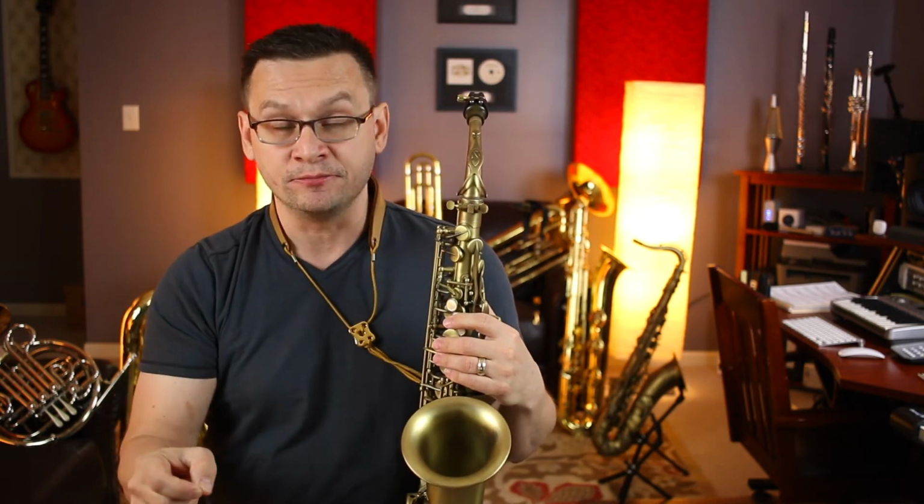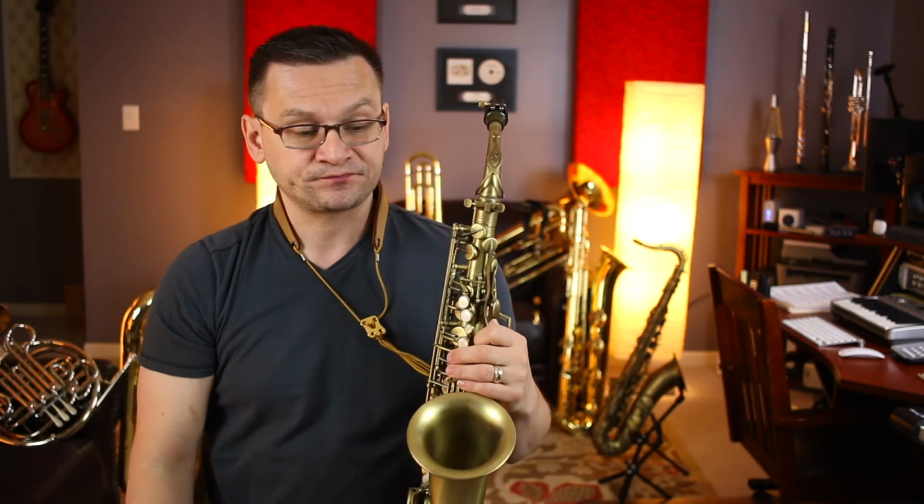The second ending is a rhythm pattern that goes like this. 1 and 2 and 3 and 4 and 1. So beats 2, 3, and 4 are rests.